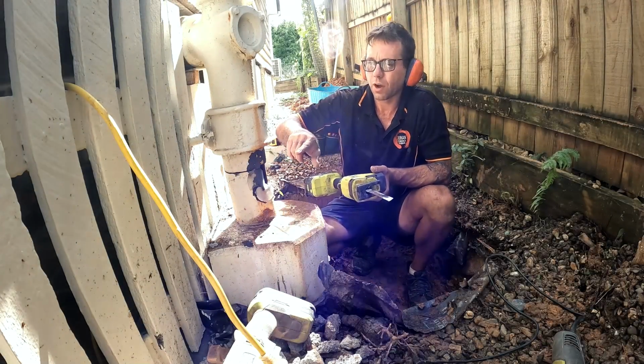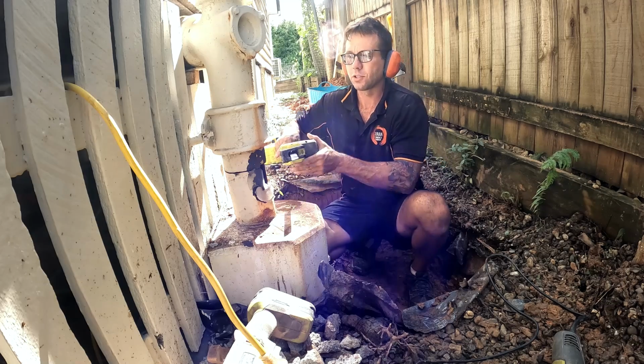I've already cut this with the grinder. Now I'm just going to try and use a saw to cut the back part.